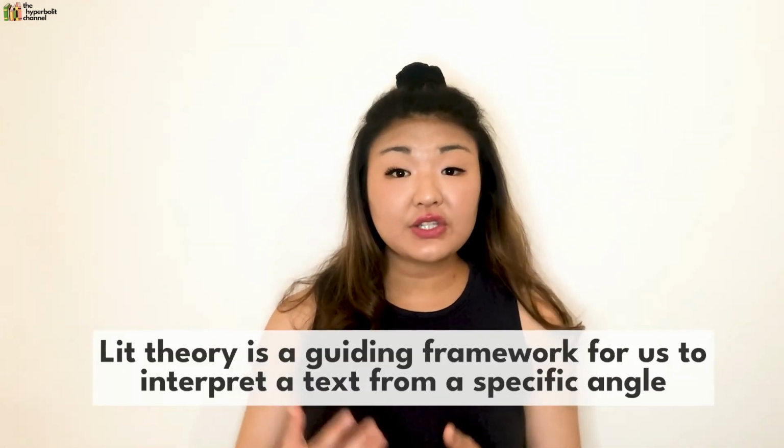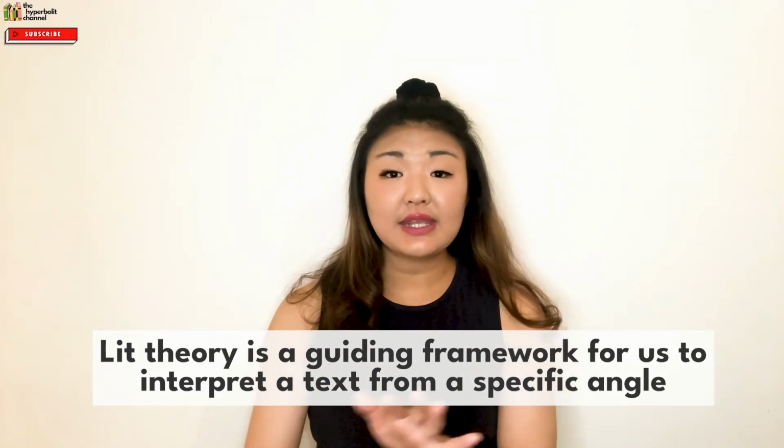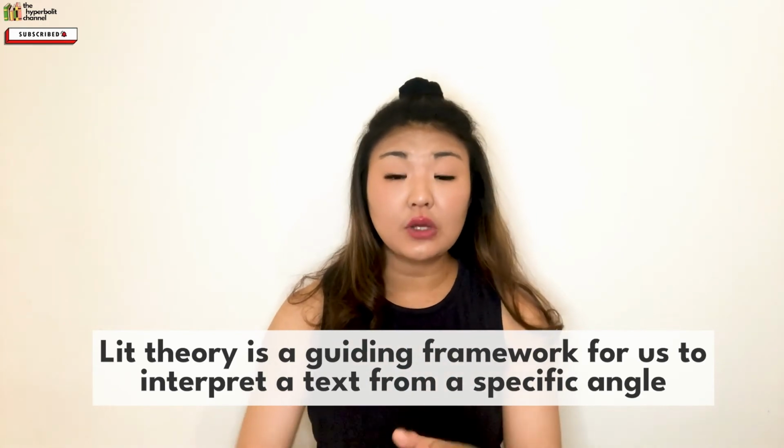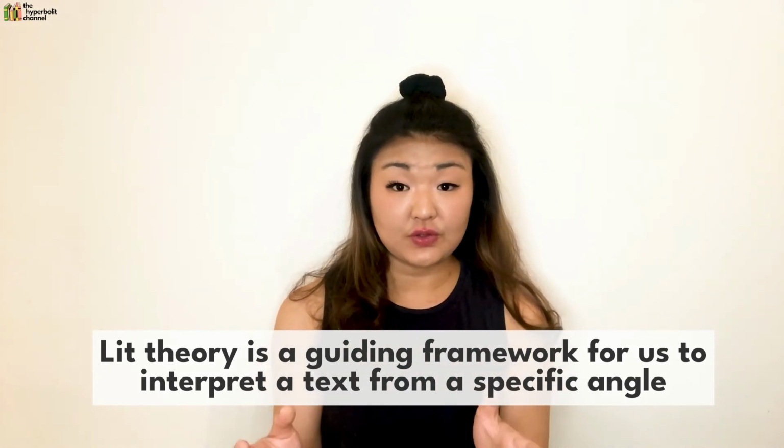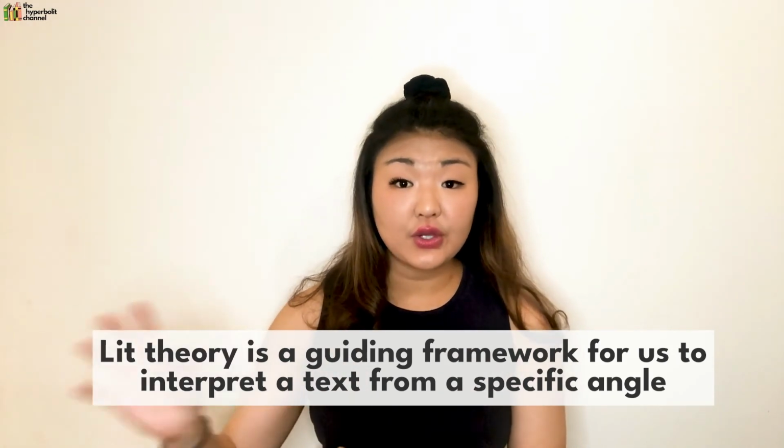But here comes what I think is the most important part in this video, and that is what I think is the best way to look at literary theory as a student. Whatever literary theory we choose to explore or adopt, it's important to remember that theory is only there as a guiding framework for us to interpret a text from a specific angle. This angle is based on a set of socio-cultural, political, or artistic assumptions, which may speak strongly to our values, but not necessarily appeal to other groups of readers.